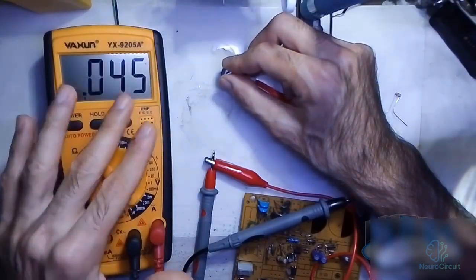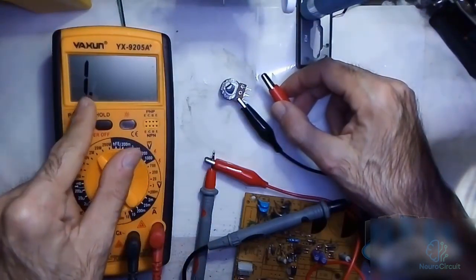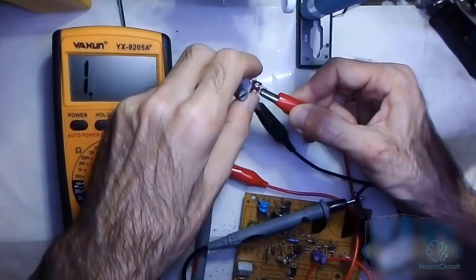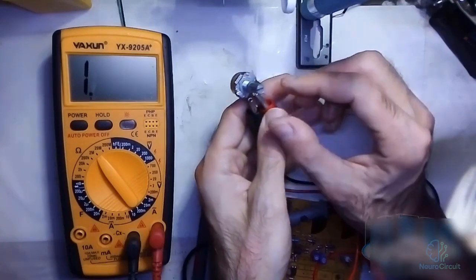Or if the connection is broken, like if it shows OL, meaning the multimeter looks like this, it means that potentiometer is broken. Or if it's on a device and you see the volume jumping as you adjust it, that's also a sign of failure.